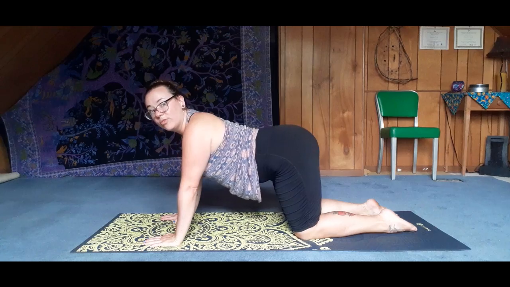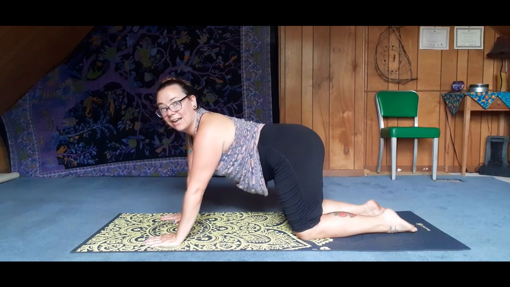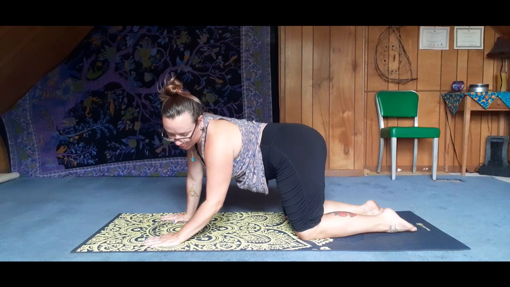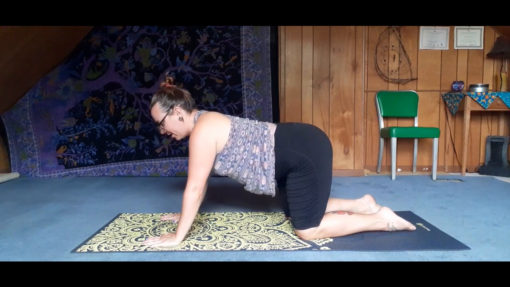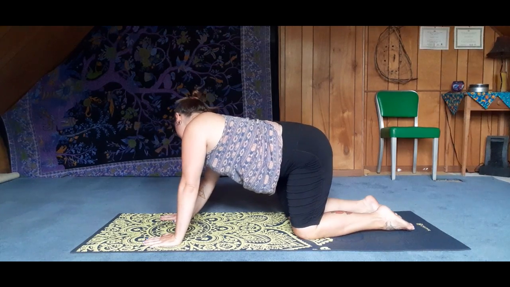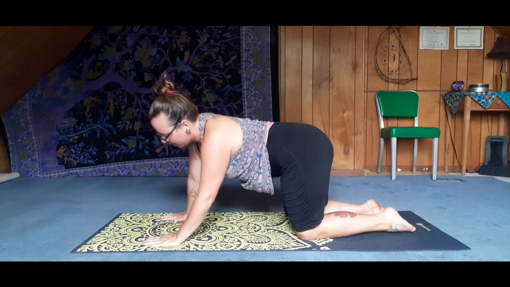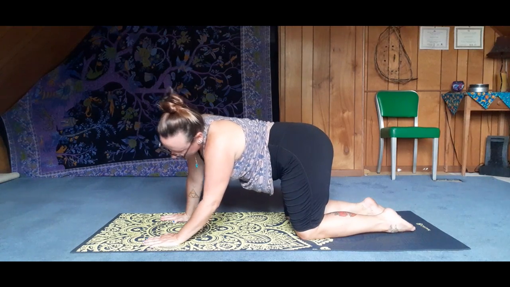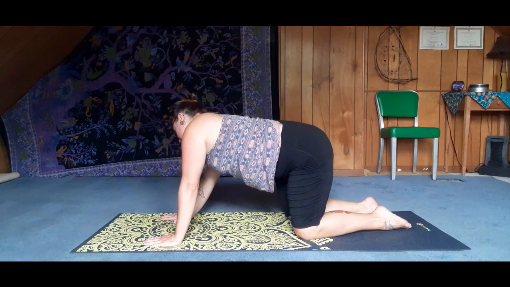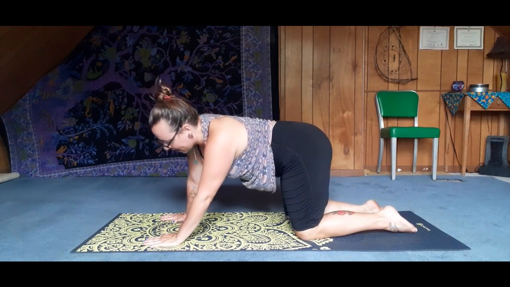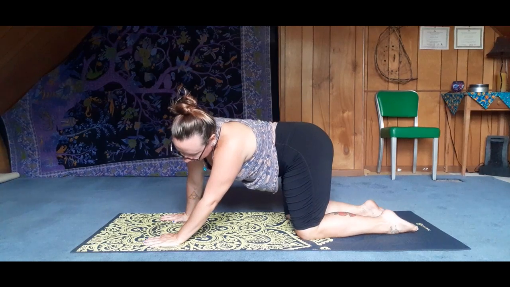Adding some lateral movement. So bringing, let's say, your right hip and your right ear towards each other. And then your left hip and your left ear towards each other. So wagging your tail a little bit and also wagging your head. So as one side body lengthens, the other side body shortens. Lengthening the muscles, tendons, tissues all along the spine.